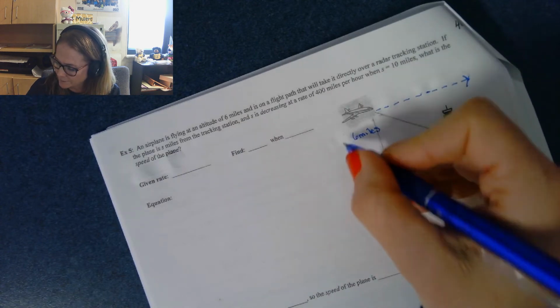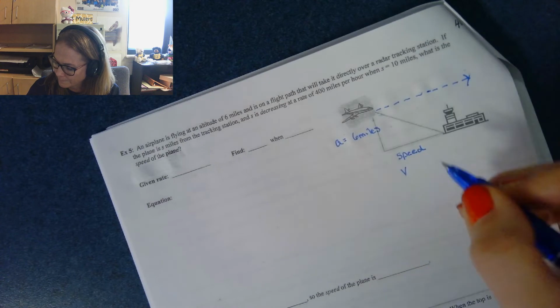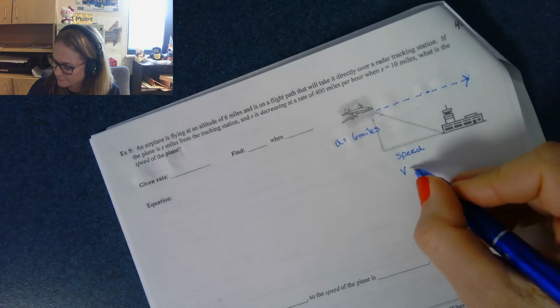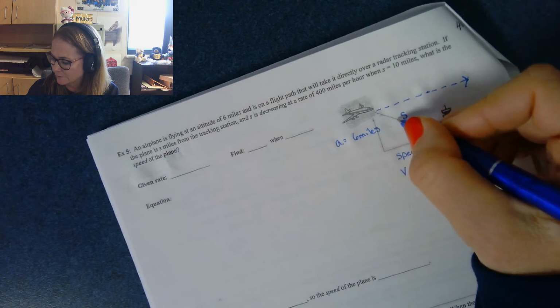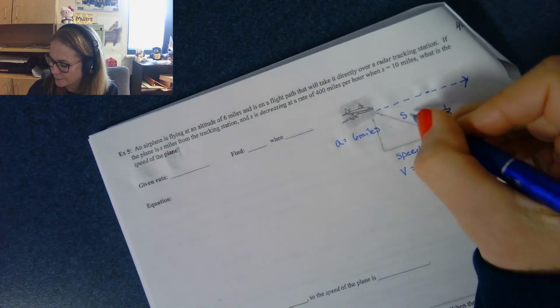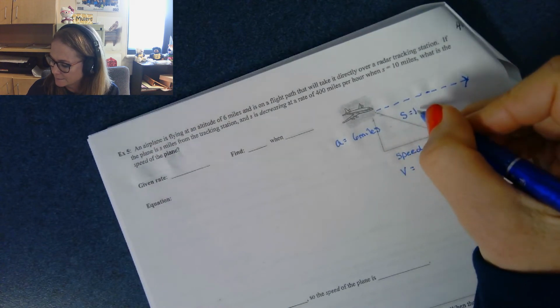So this is our altitude. This is our velocity. And this is our distance to the tracking station. The distance in this problem is intended to be from point A to point B. So this is 10 miles.